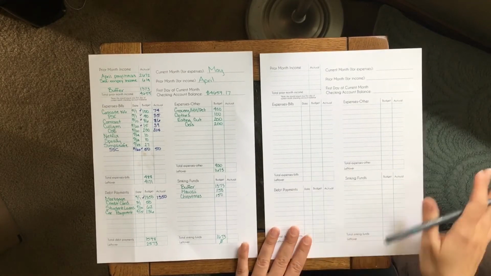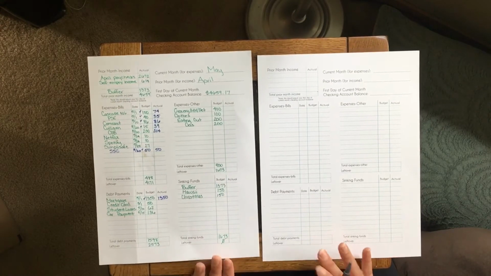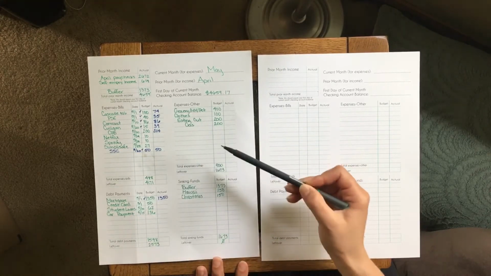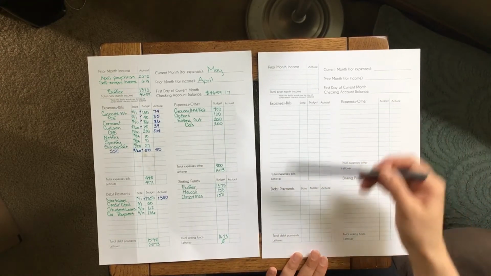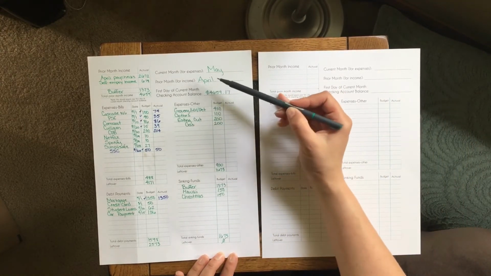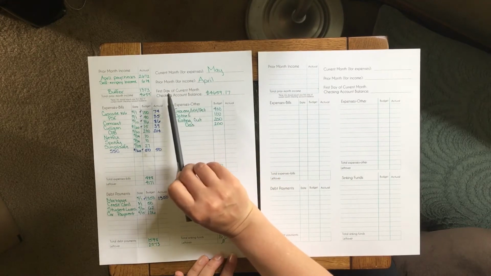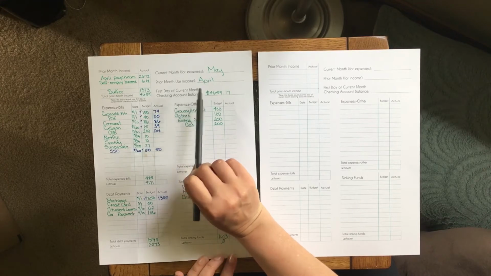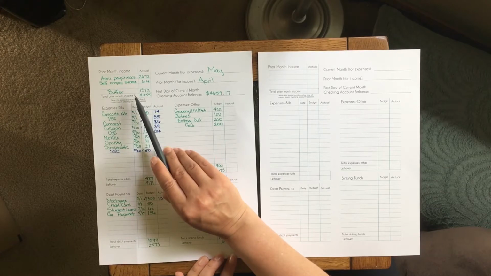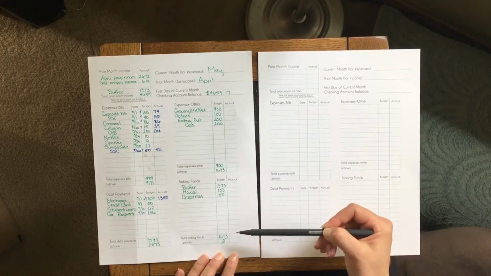Okay, so here we have two monthly budgets side by side. This one is for my May expenses, and this one's going to be for my June expenses. And what you can see here is we have current month for expenses May, prior month for income April. So this section of my budget up here is April income, and down here is our May expenses.